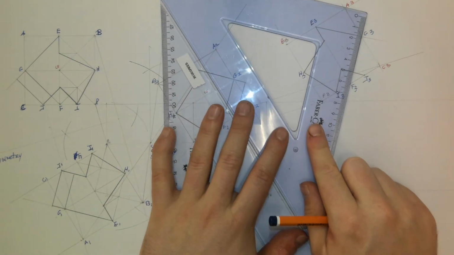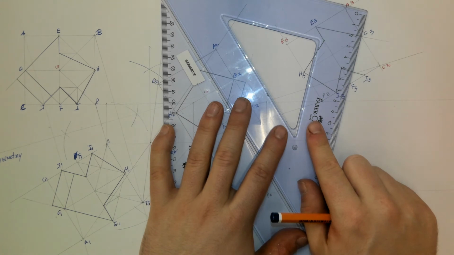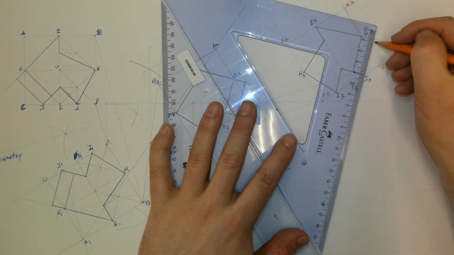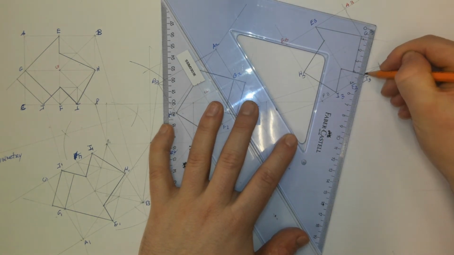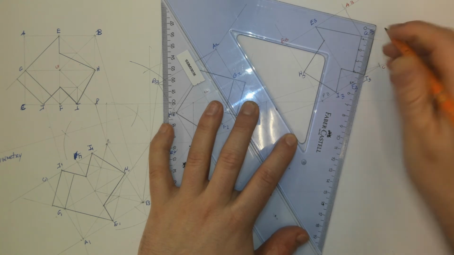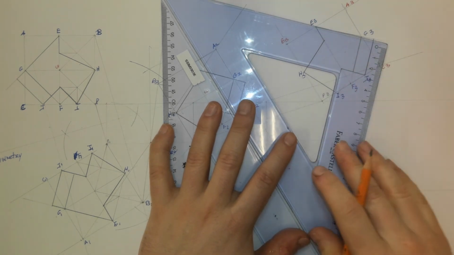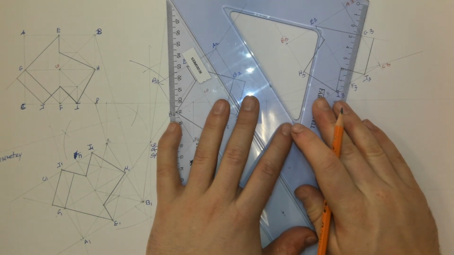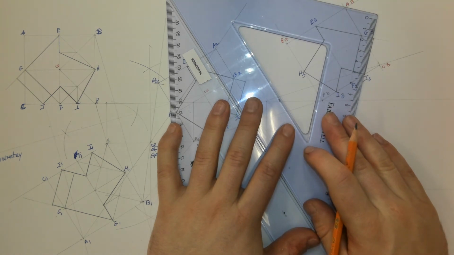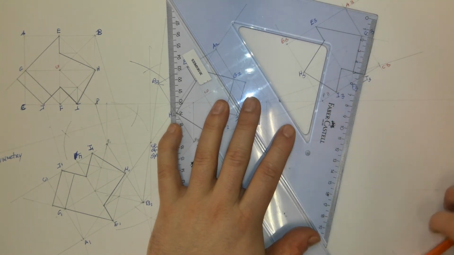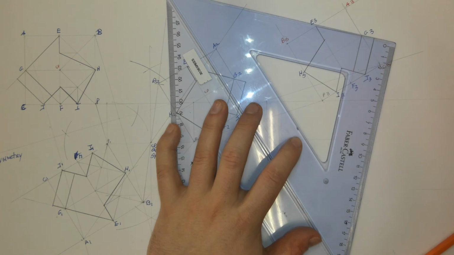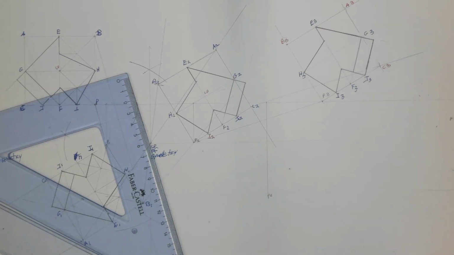And then I can go parallel to that line F3 to G3. There we go. I didn't do that perfectly, so I'll rub that out and fix it. And then you just slide on your set square for the next heavy bit. So there we go, that's that part done.